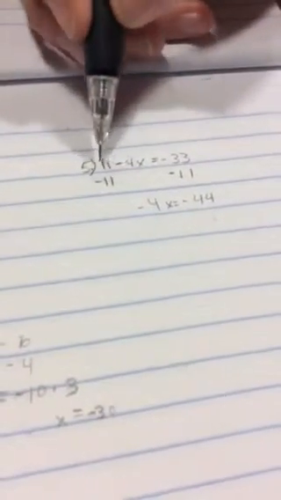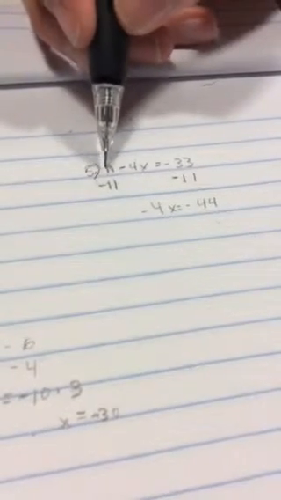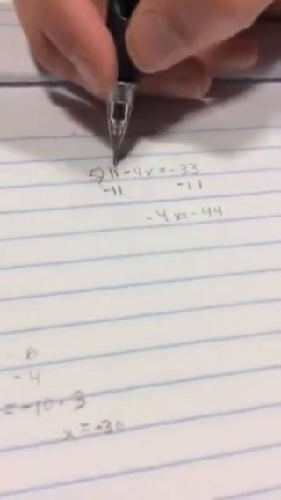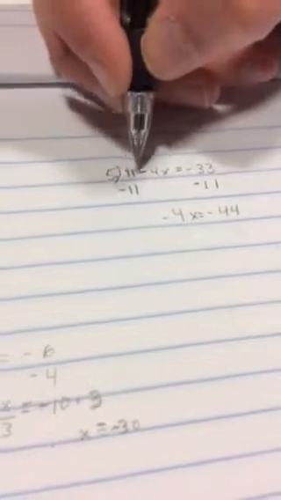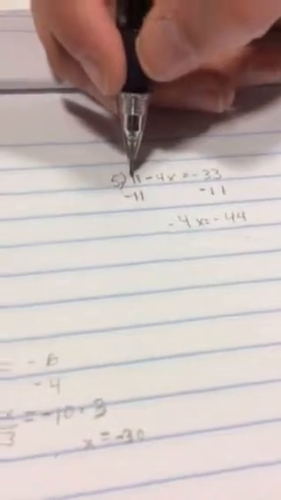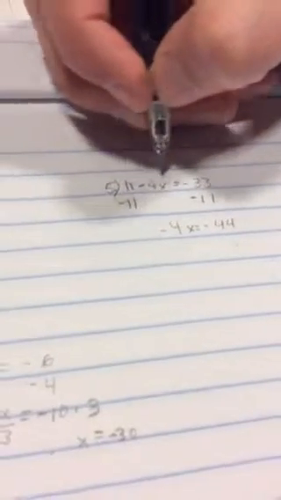Okay, in this case, we had this 11, right? And basically, this 11 was being added or subtracted to this negative 4x. That's the way you can think of it. So we had this positive 11 basically being added to this negative 4x. What mattered was that this was addition and subtraction to the 4x.